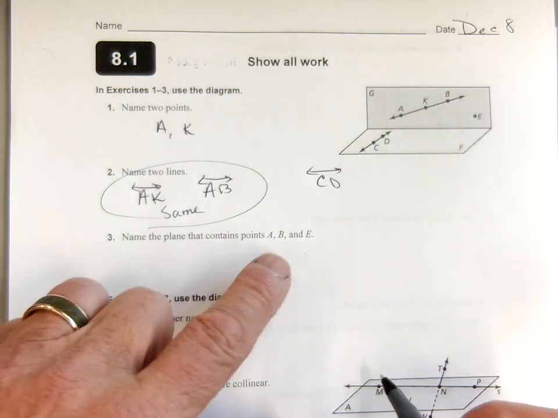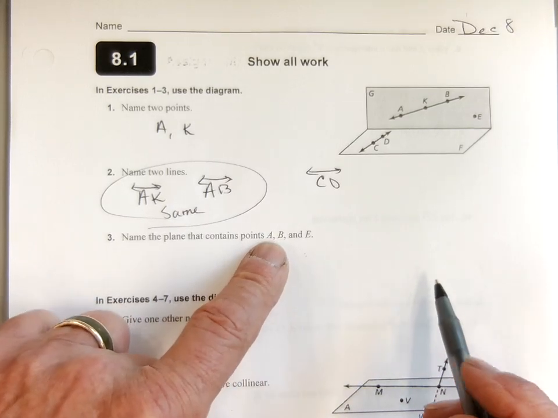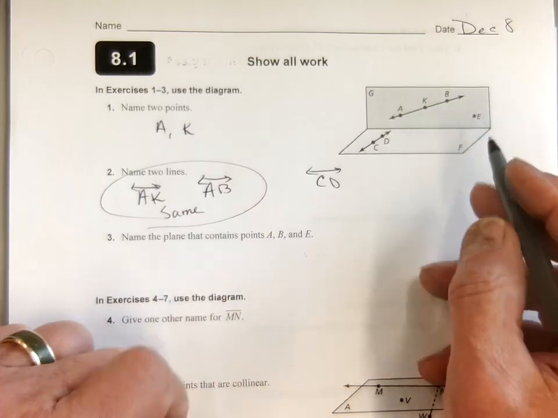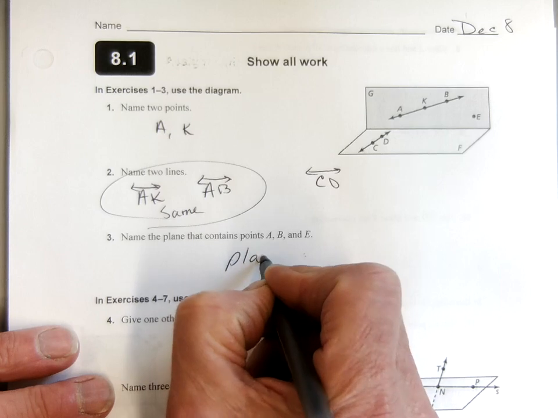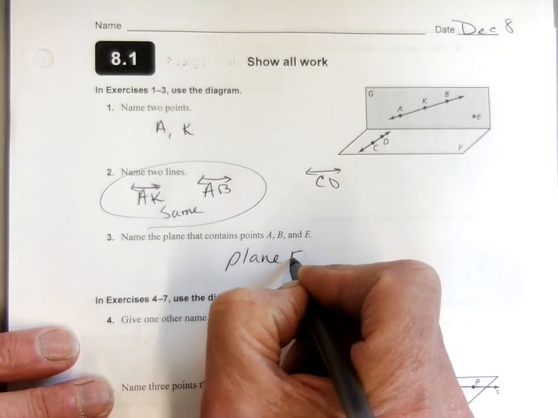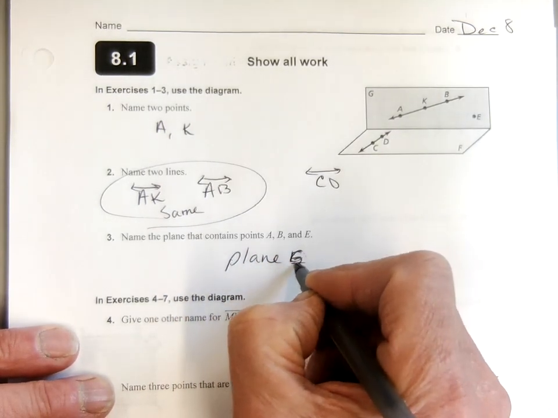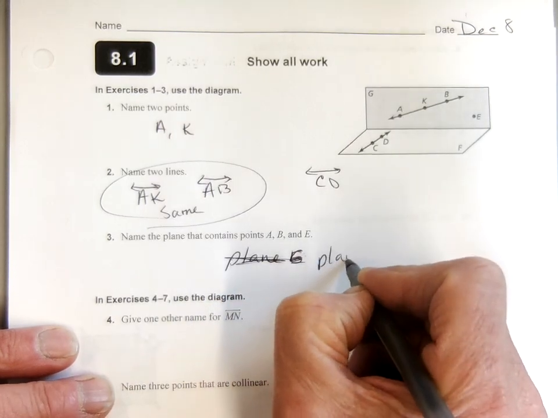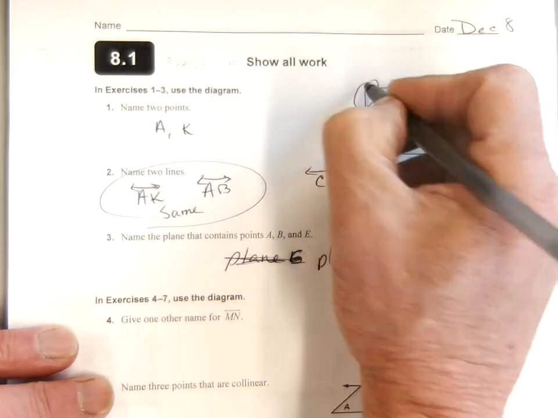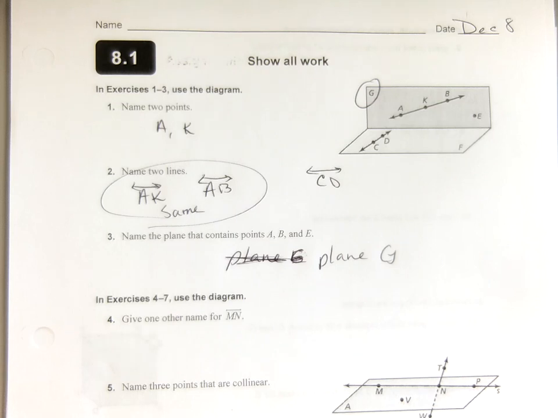Now, name the plane that contains A, B, and E. It's plane E. So we're going to go plane E, okay? Oh, plane G. Plane G. There it is, plane G. I know, I missed that too, didn't I? I totally missed that.